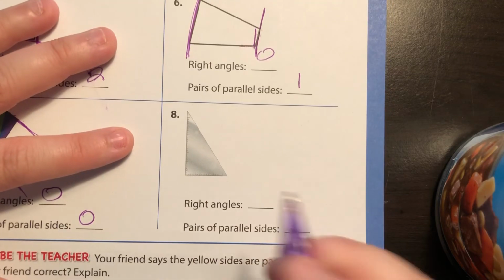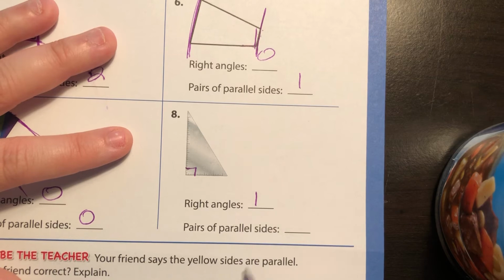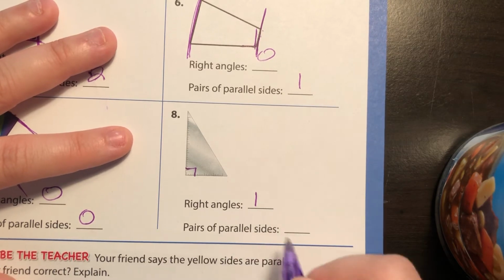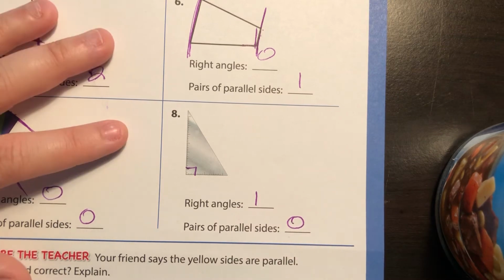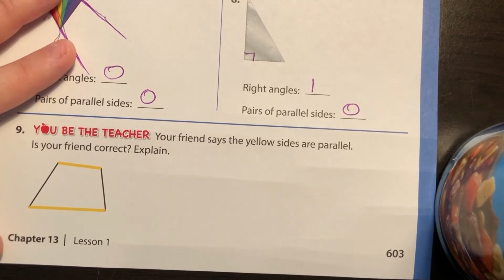Because parallel lines would never cross each other. Over here, let's see right angles. Oh, I do see 1, right there, 1 right angle. And parallel sides, this is a triangle. A triangle, it's practically impossible for it to have parallel sides. So, nope, sorry, 0.